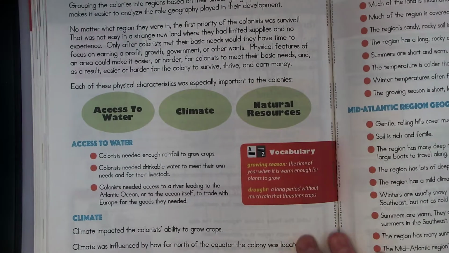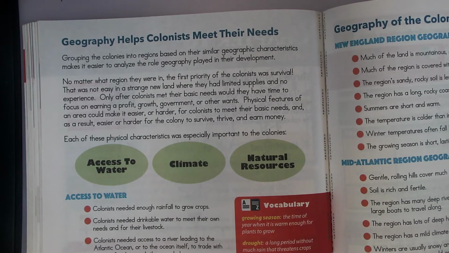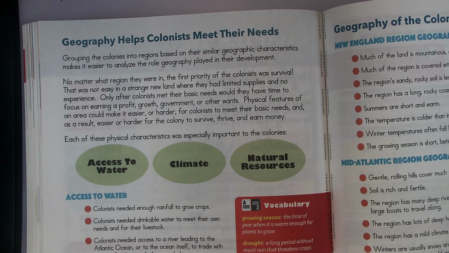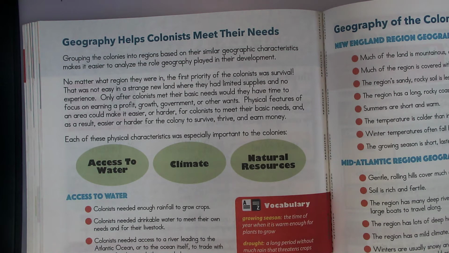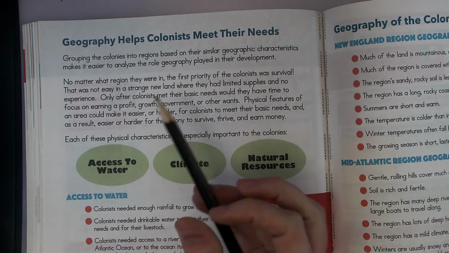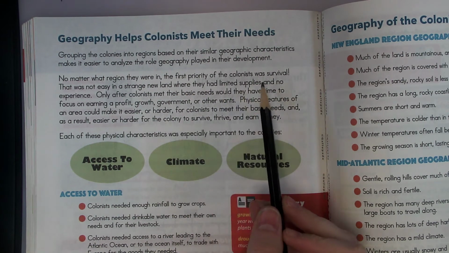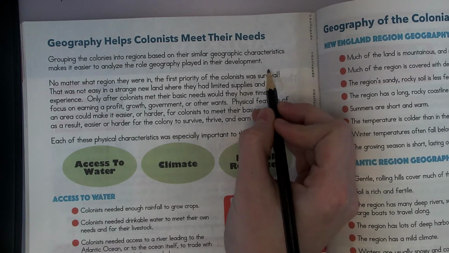On the next page is our overview. So geography helps colonists meet their needs. Grouping the colonies into regions based on their similar geographic characteristics makes it easier to analyze the role geography played in their development. So just like we learned before, geography is important to where people live. No matter what region they were in, the first priority of the colonists was survival.